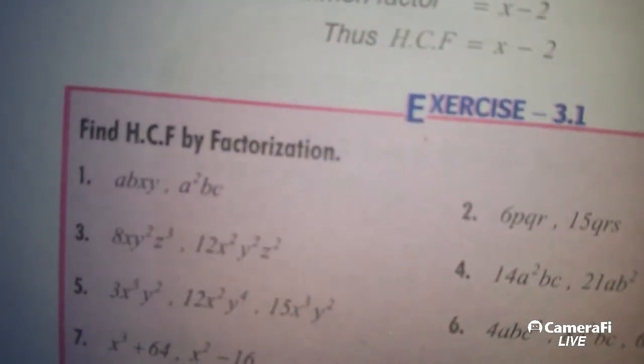Okay, this is the exercise for us. Let's do the exercise.